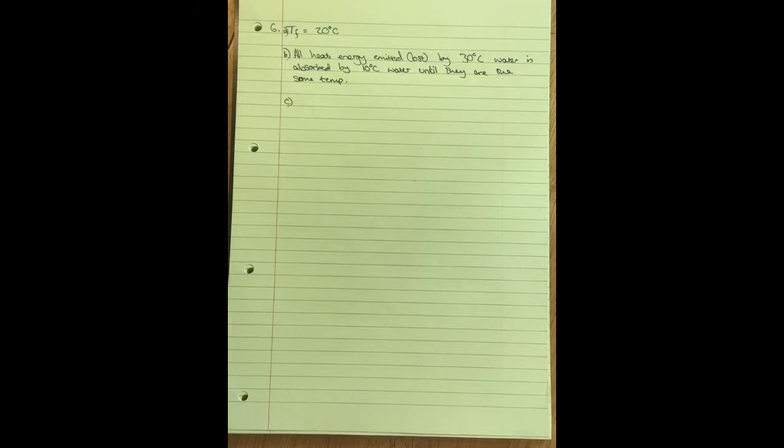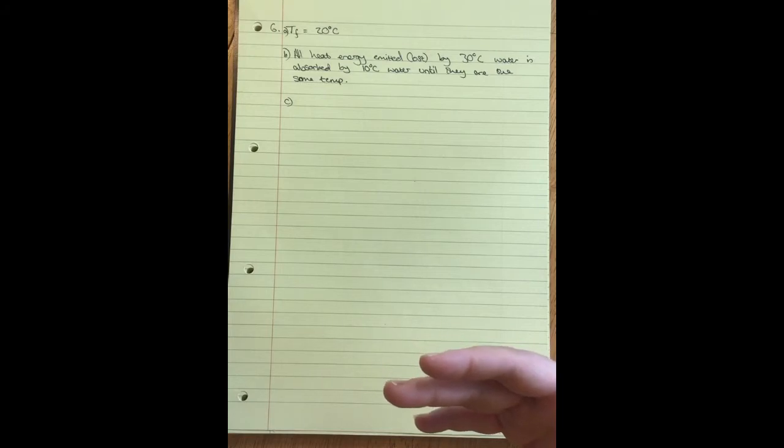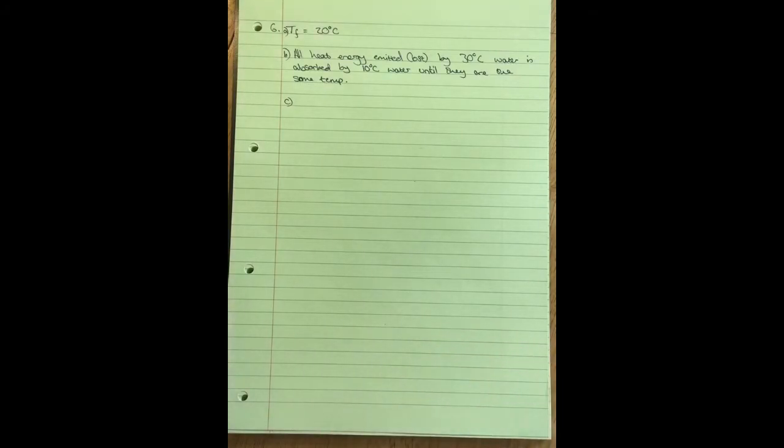C, what difference, if any, would there be to the final temperature if an insulated container were not used for the mixture? Now, this is an interesting question. So usually, the final temperature would be lower because this 20 degree water would now immediately start losing energy to its surroundings. But the surroundings are the same temperature here.